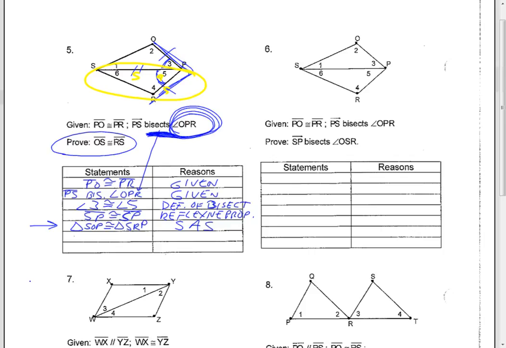If they're identical, shouldn't all their little pieces be identical? Isn't OS and RS parts of those triangles? So I can now write the prove statement, which is OS congruent to RS. And what was my little abbreviation instead of writing a big long explanation?